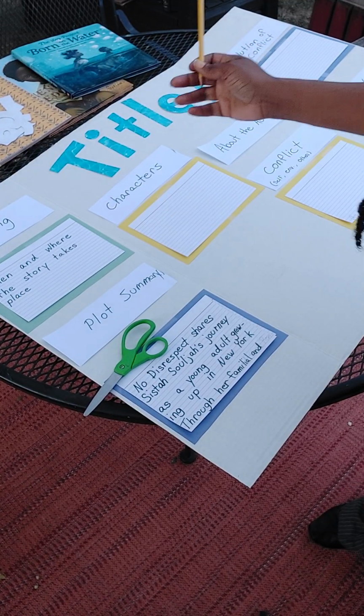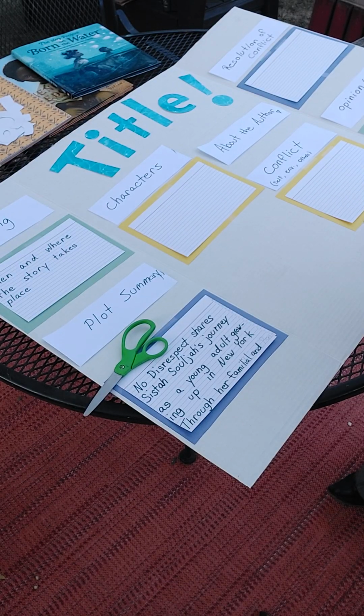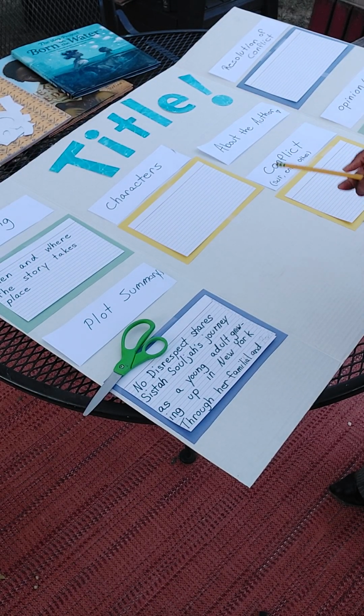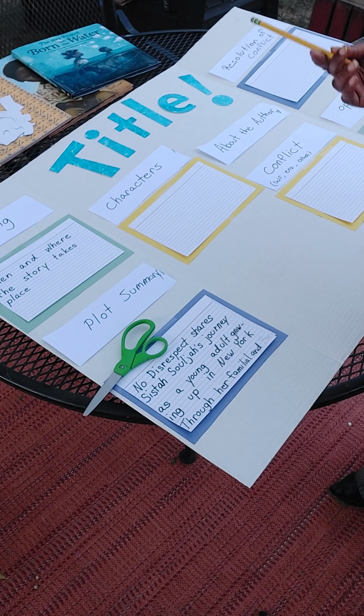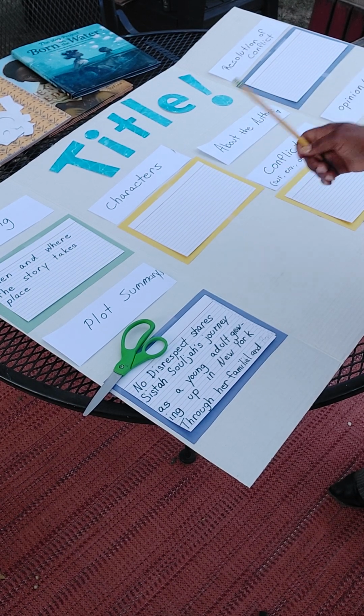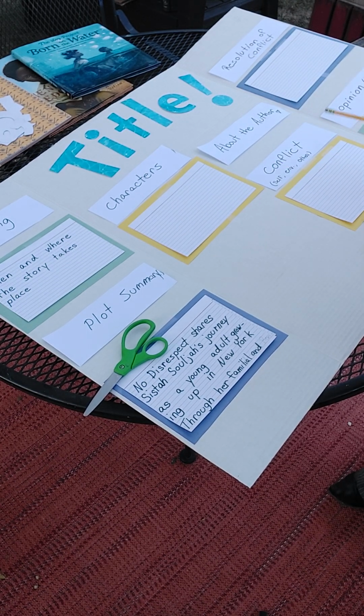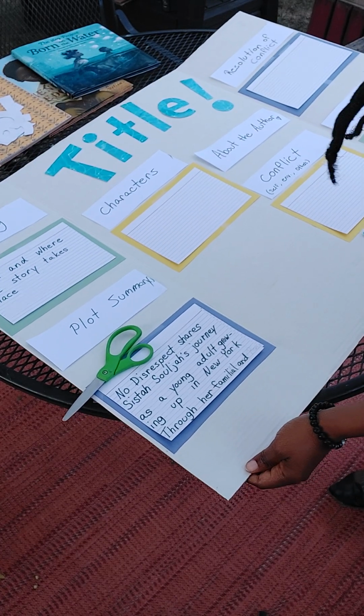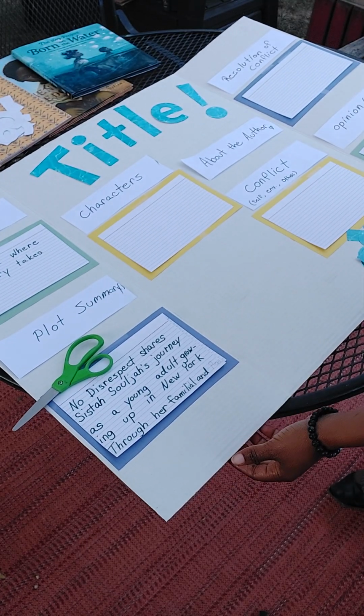So your setting, when and where the story takes place, your plot summary, just a little bit about the story. You don't have to give away the whole plot, just something about the book itself. And then if it's a memoir, then something about the life of the person. The characters, pretty self-explanatory. You just list the characters here. And conflict, there can be conflict with the self, there can be conflict with other characters, and there can be conflict with the environment. Resolution of conflict. Sometimes the conflict is resolved, sometimes there is no resolution.